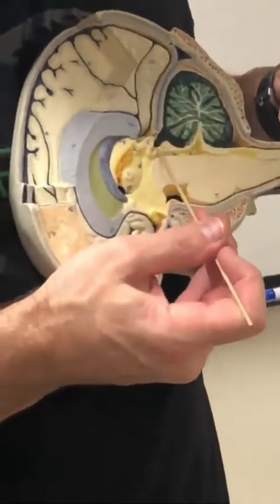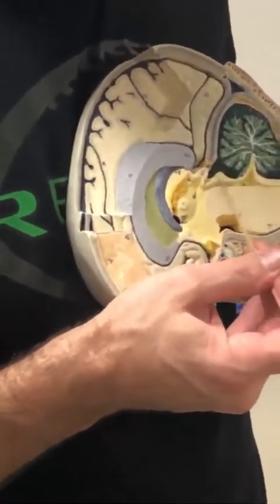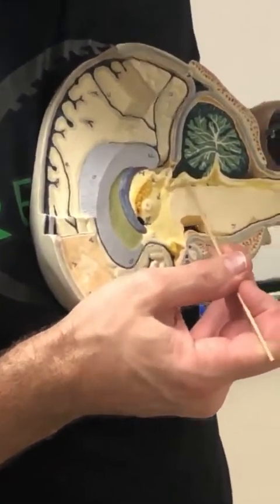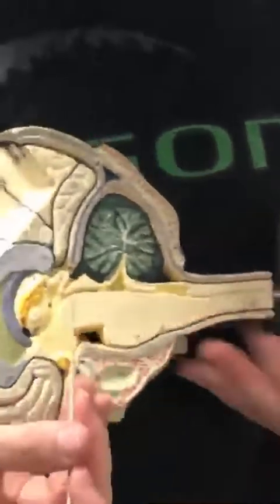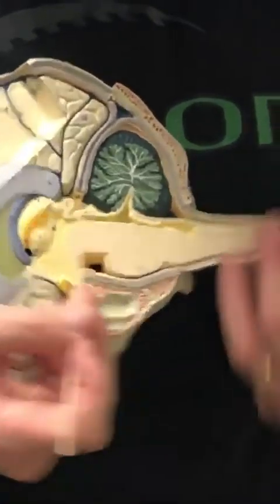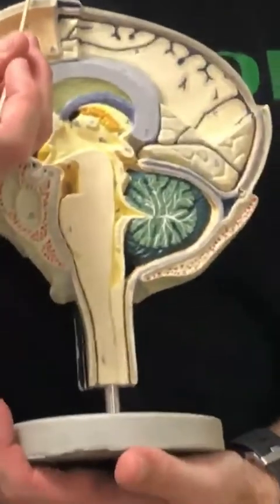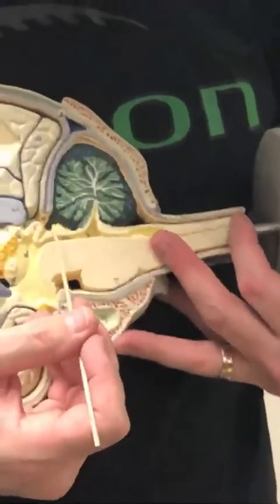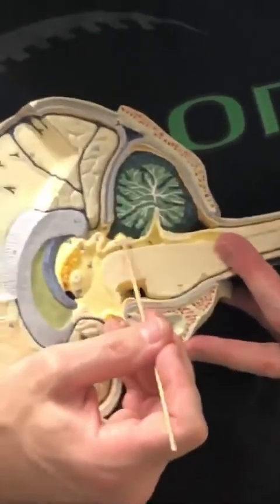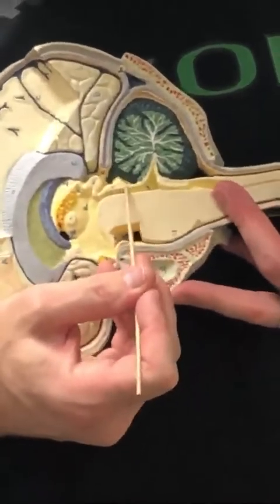All of this, including the corpora quadrigemina, it's a regional term. It is part of the midbrain. That's why I'm holding it like this, because the word doesn't make sense in human. It really comes from a quadruped. It means roof. So I'm holding it so this is the roof.